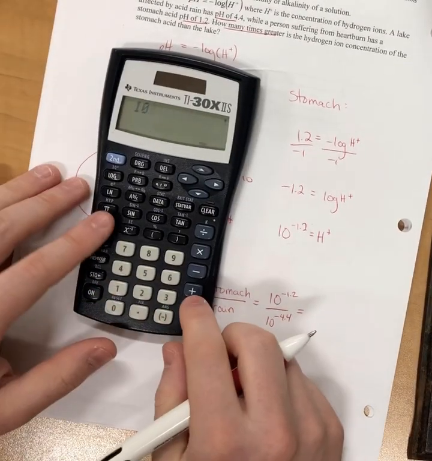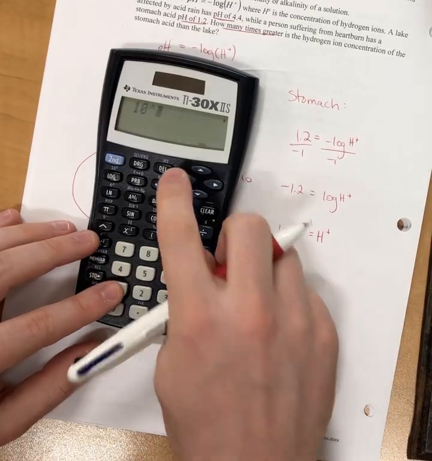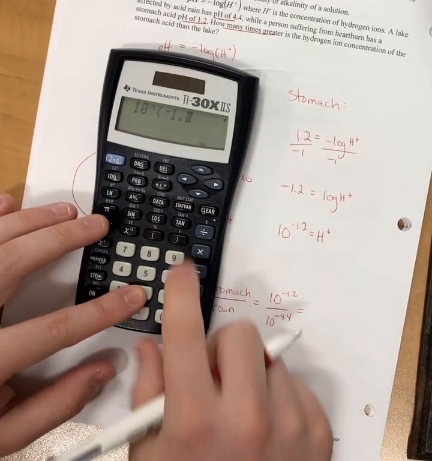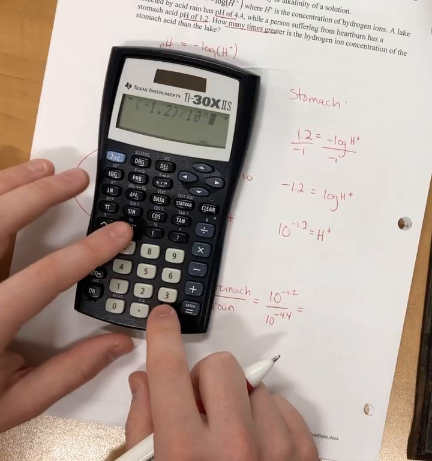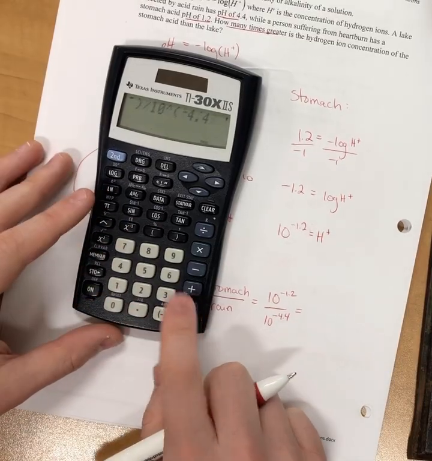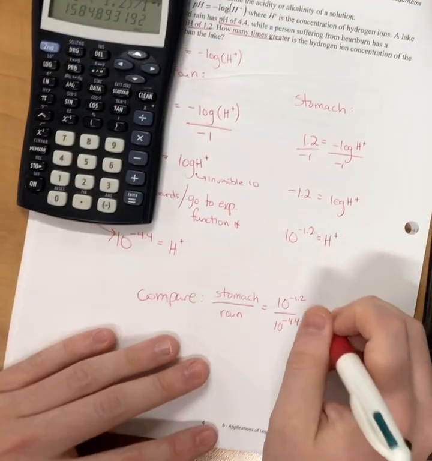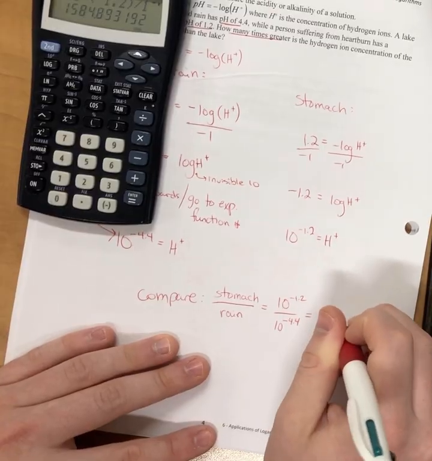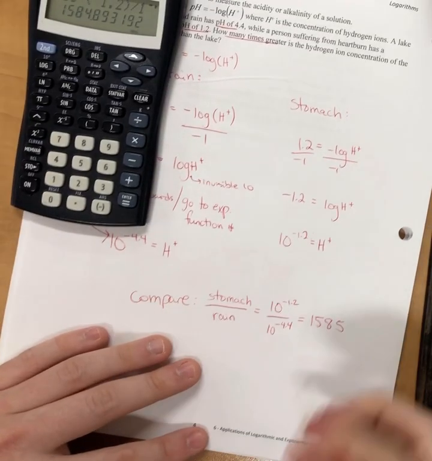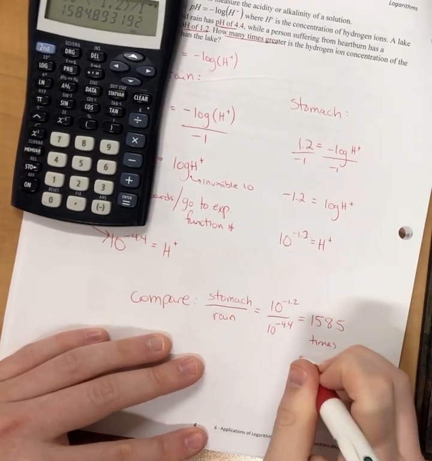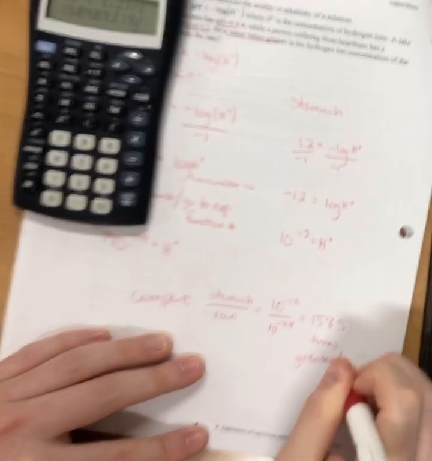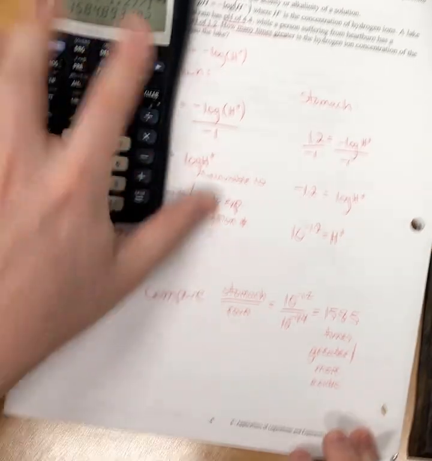I've got an answer over there, but I'm just going to show you guys. I've got 10 to the negative 1.2 there divided by 10 to the negative 4.4. Exciting stuff, seeing me work on the calculator. If I round that to a whole number, it is 1,585 times greater, or more acidic, in the stomach than acid rain.